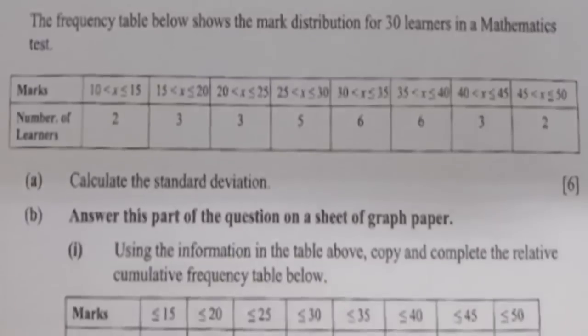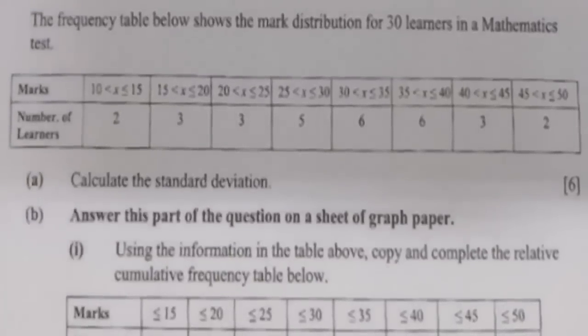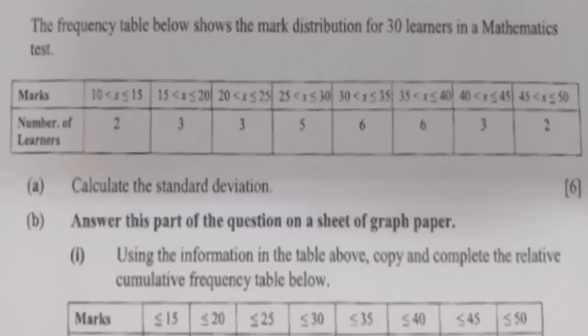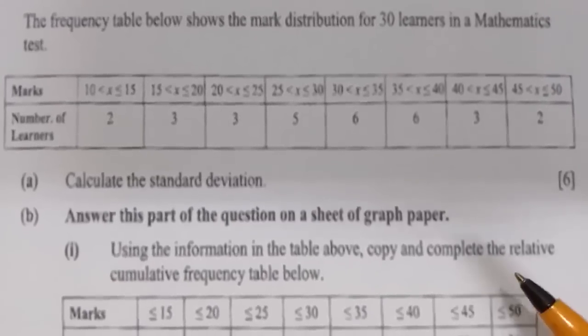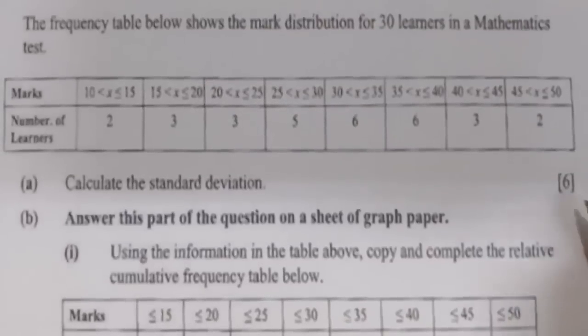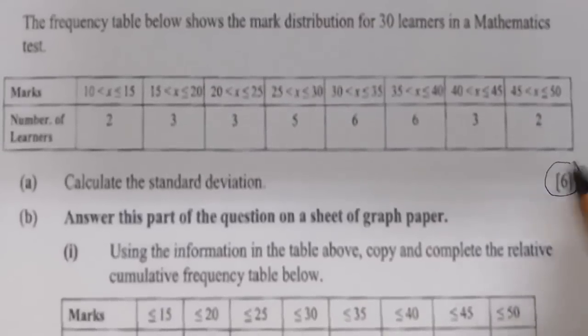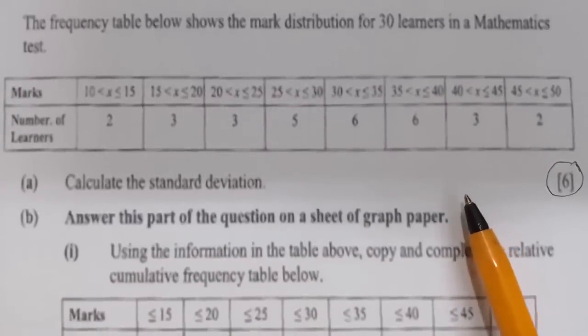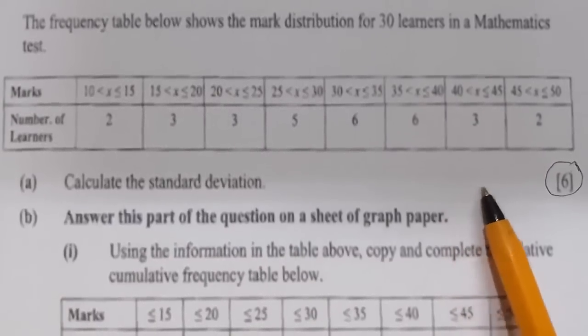So this is what we are doing today. This is a past paper question that I want us to revise through. The reason why I have brought out this question is that I believe we are able to answer this one. If you are not able to get these 6 marks, it means that you just need to work on your calculator, but the knowledge you have is just the same knowledge.